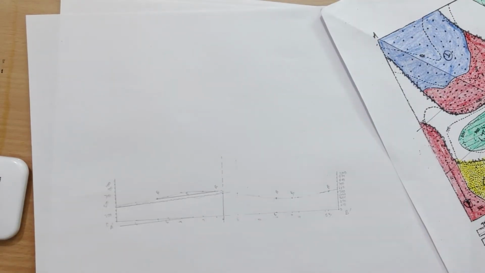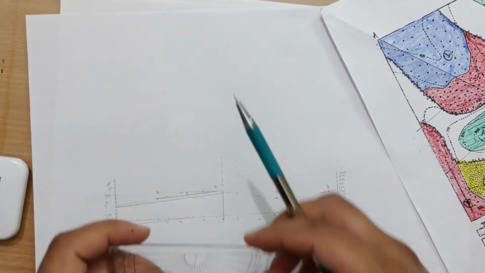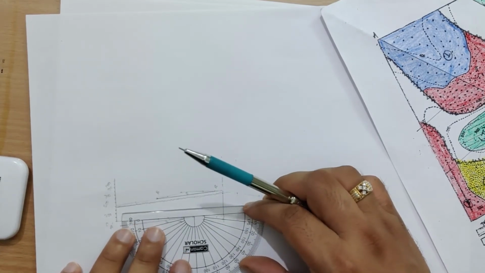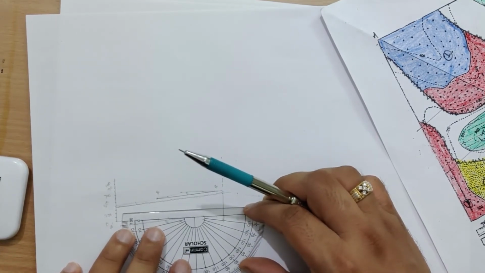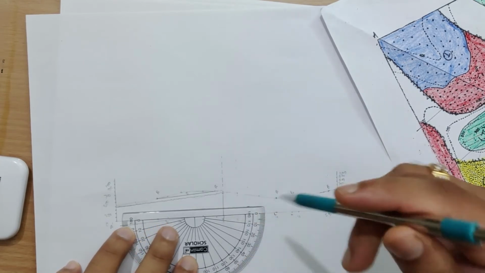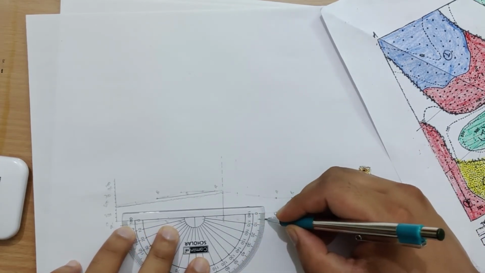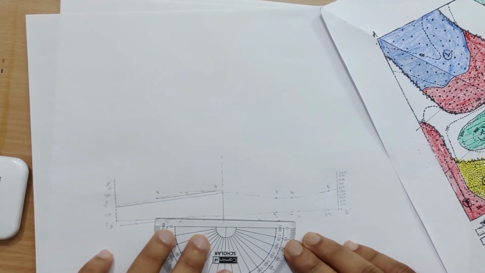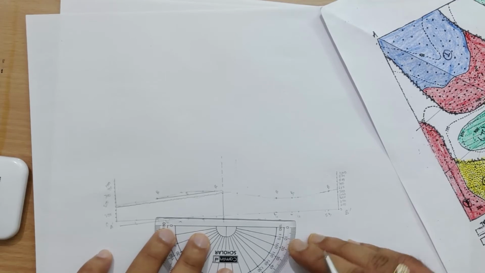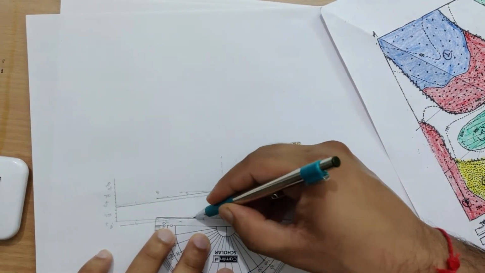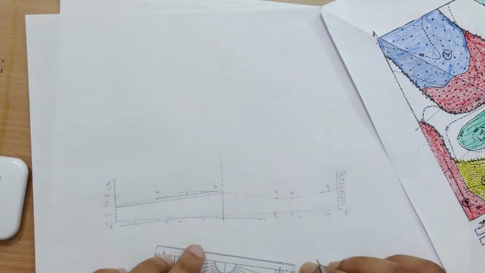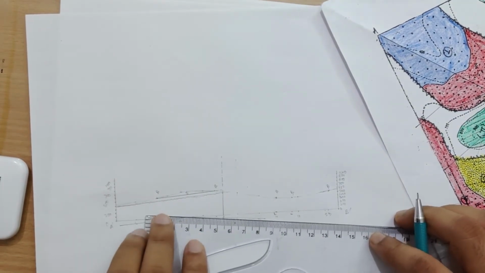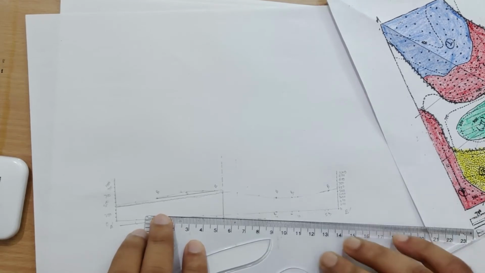So the dip amount is 5 degree and the dip direction is from A dash to B dash. Let's mark this angle. So here angle 5 degree. Let's join it. Now parallel to this will be our beds of older sequence.